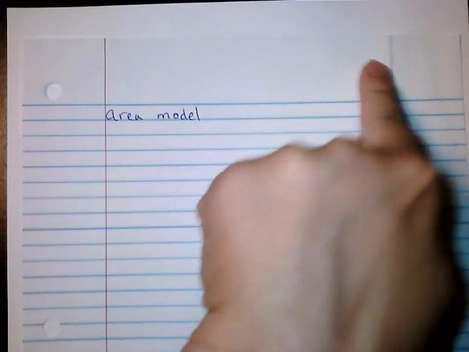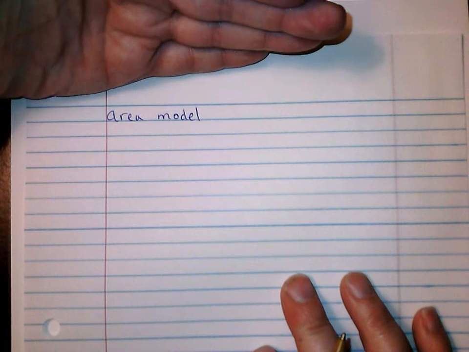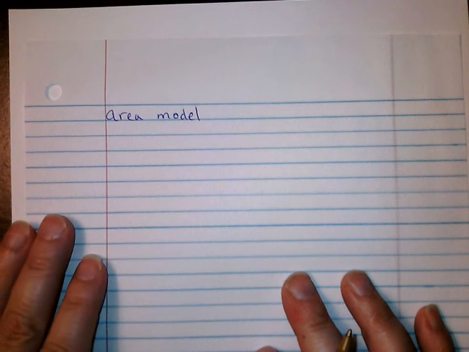Another way to divide is using the area model. So we're going to just put area model. If you notice in my notes, I didn't write area model up here. I left it down here because I'm not titling this area model. This is part of my notes for what I am taking in my notebook.